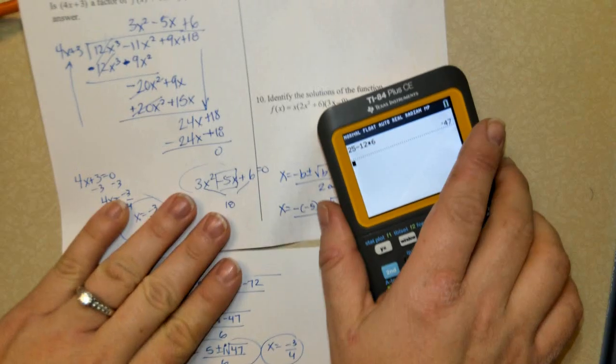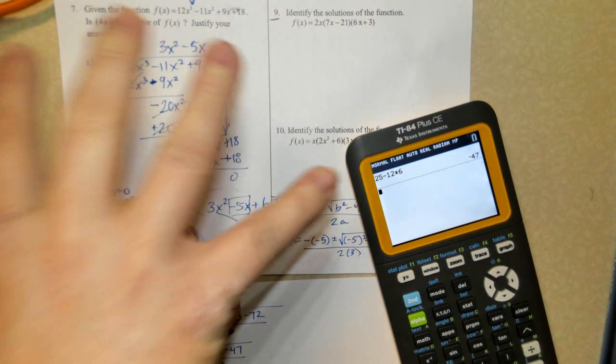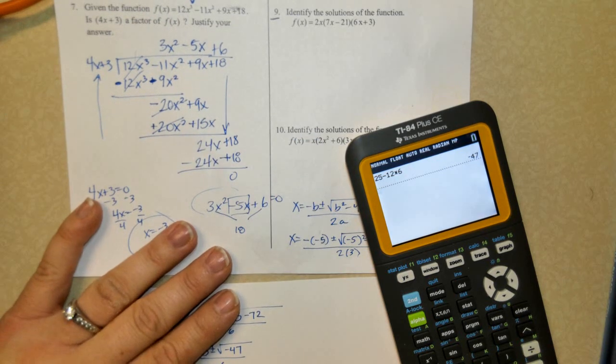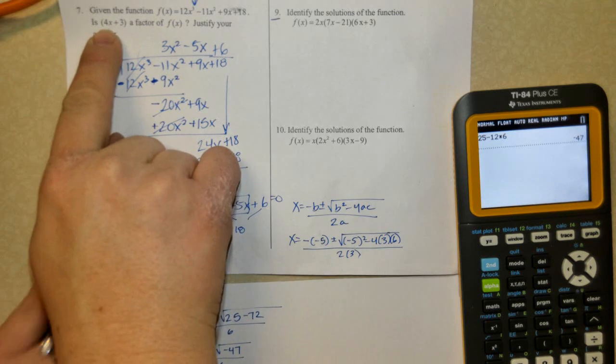The problem only asked us to check and see if this is a factor and then justify. I did more than that because I know you have problems in your test that are asking you to do more, so I just incorporated it into this problem. So is this a factor?